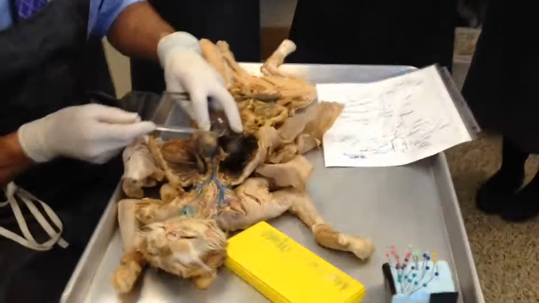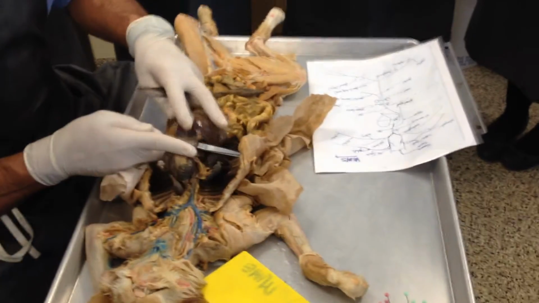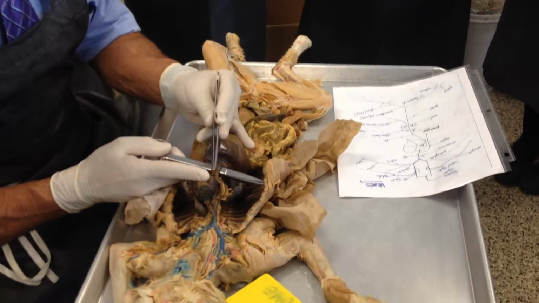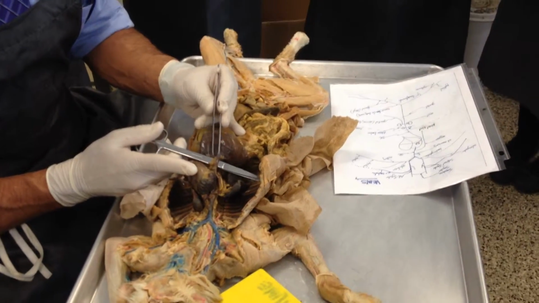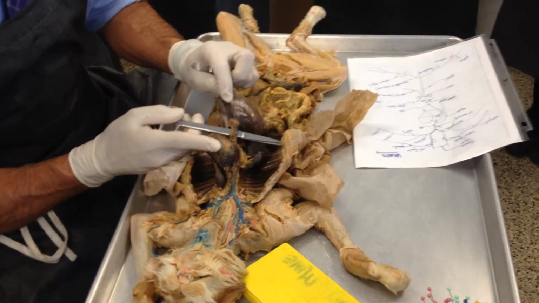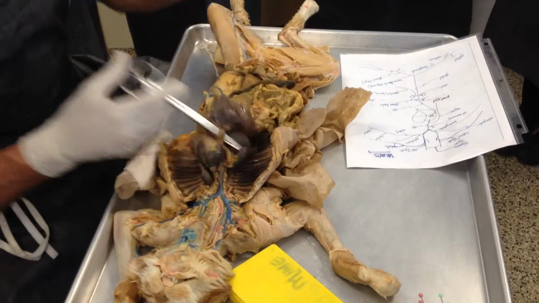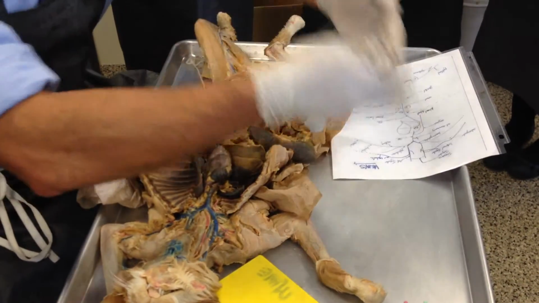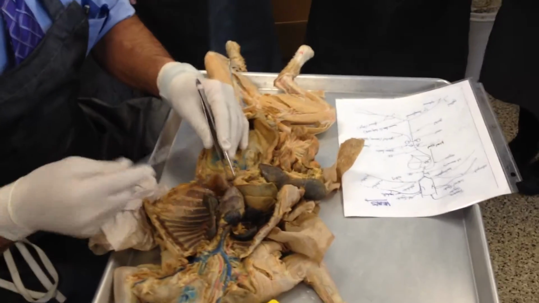Cava right there, or the IVC. And what's real neat is right there I can see a nerve. So the cream on it is a nerve, which we'll talk about next week. That nerve is called the phrenic nerve that runs onto the diaphragm right there. So we'll hold on to that for next week.